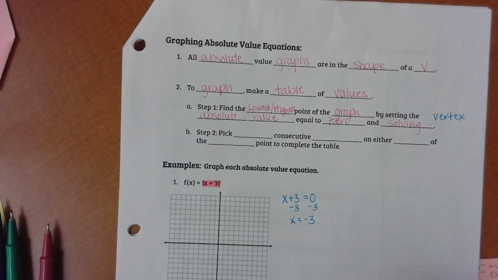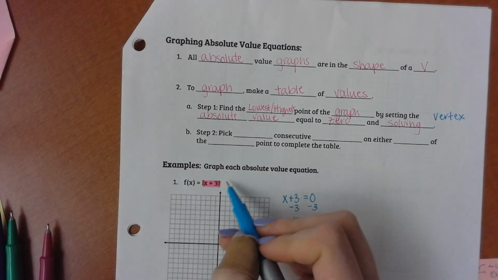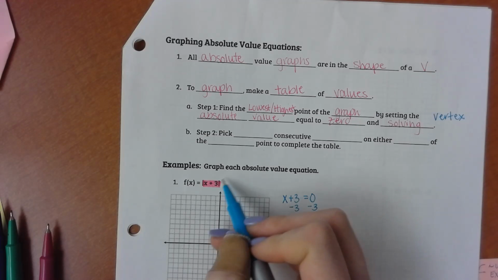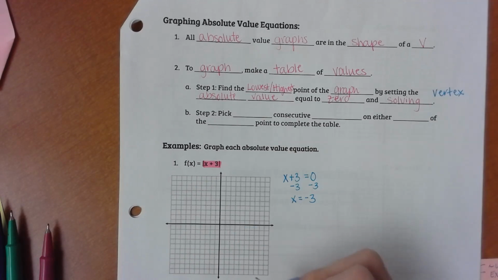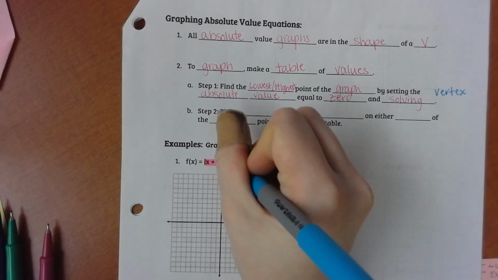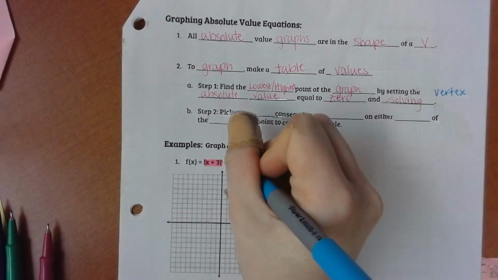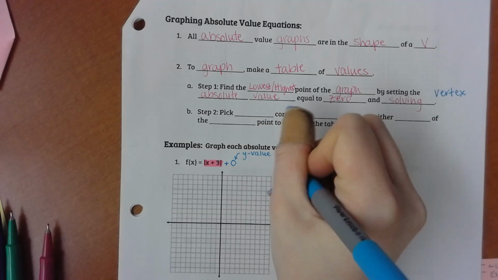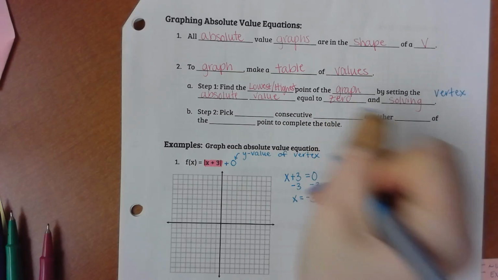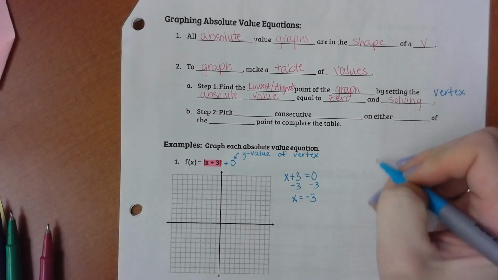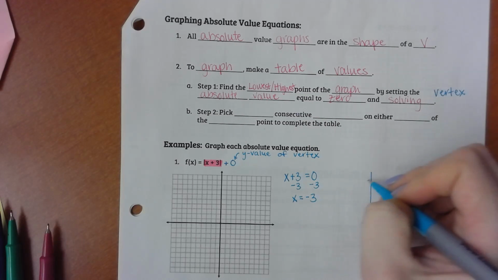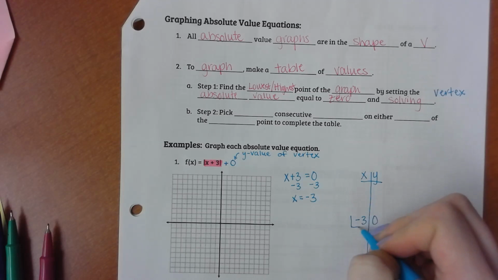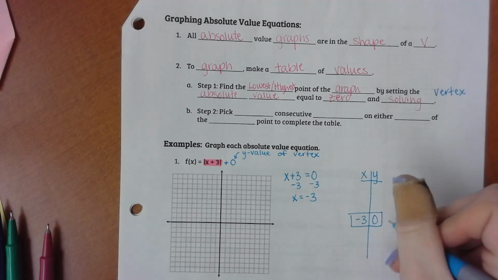And then your y value is what is going to be out here. So if you have like a plus 2 or a minus 7 or whatever, that's going to be your y value. So the fact that we don't have anything there, it's going to be 0. So plus 0. So this is your y value of your vertex. That one right there is your vertex.